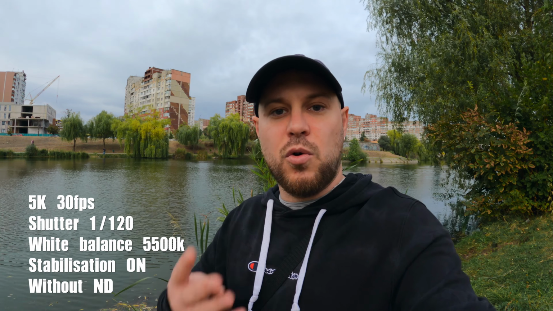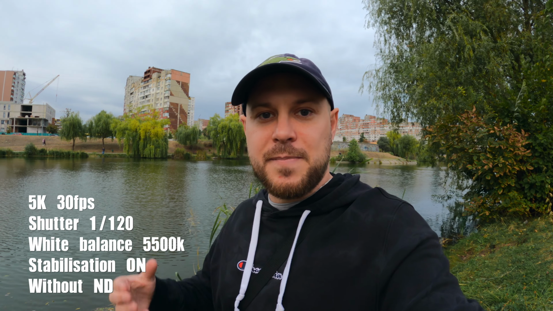You may think right now, which ND filter am I using? And the answer is really simple. Right now I'm not using any ND filters at all. Maybe you think why? Because in this type of weather, when it's really cloudy and there's not a lot of light, I don't even need any ND filters. My settings right now are 5K 30 FPS and my shutter speed is 120, so 4 times higher than my FPS.